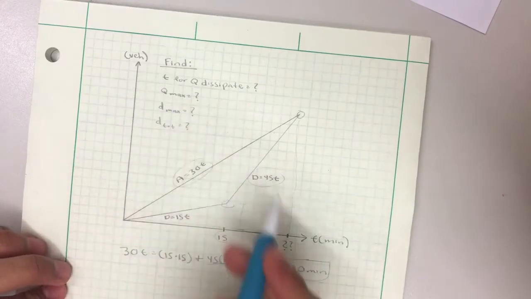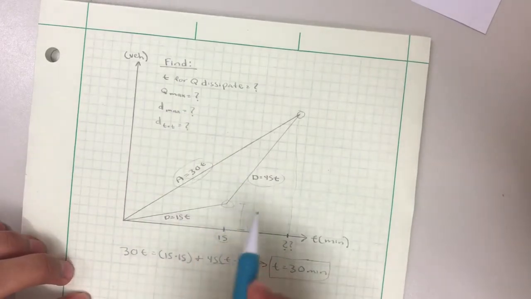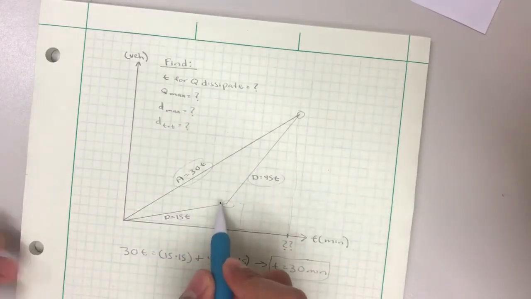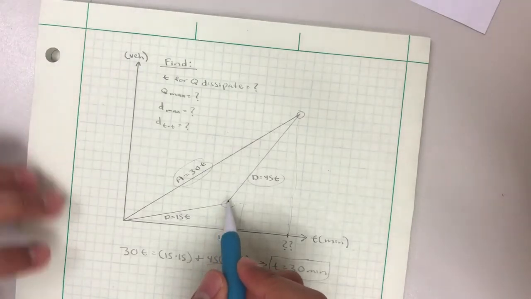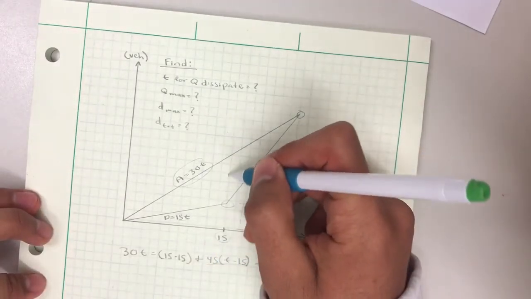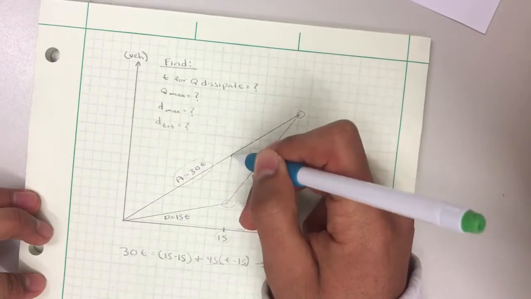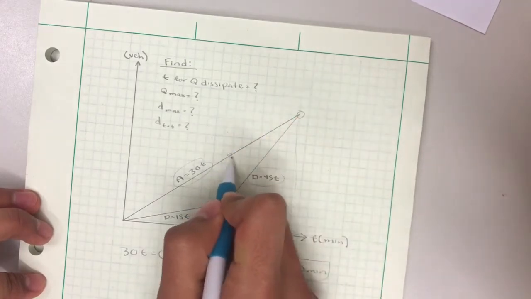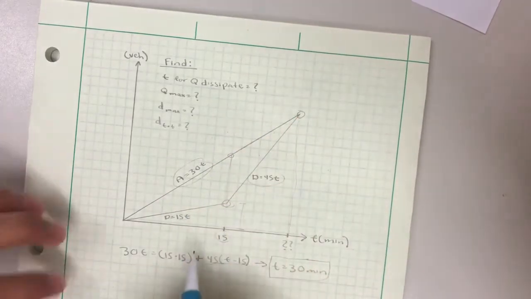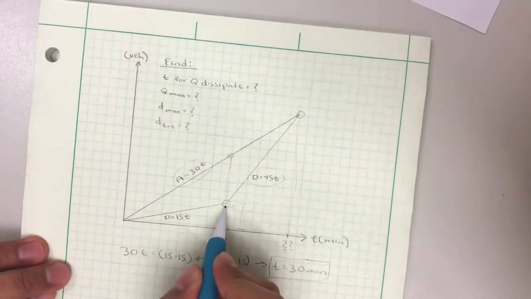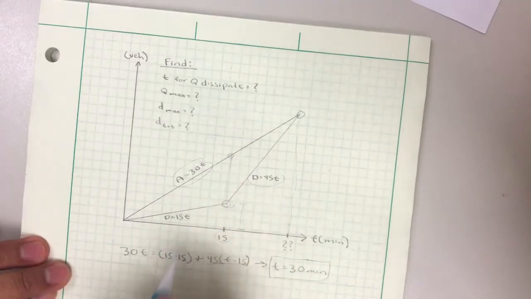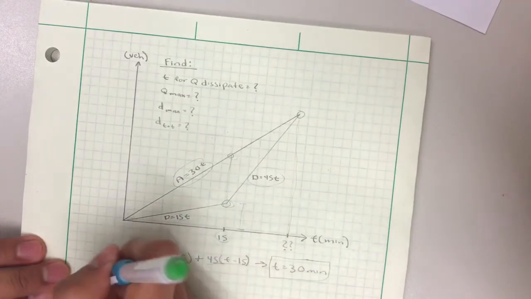Now let's solve for the queue maximum, which occurs at the largest vertical displacement, which happens at this point. So to find this, all we would do is subtract this point minus this point. And since we already calculated this point, we just have to calculate the top point, which is just 30 times 15.